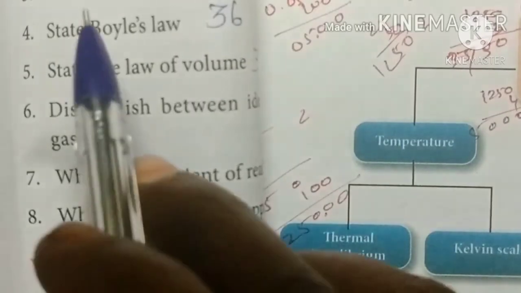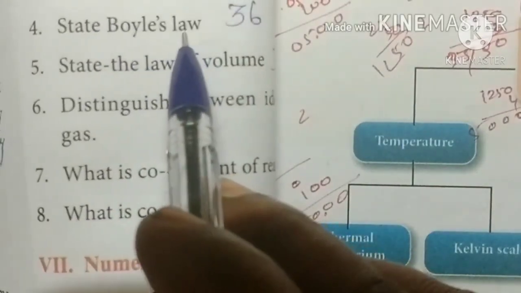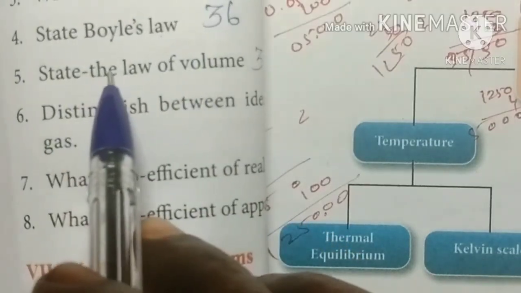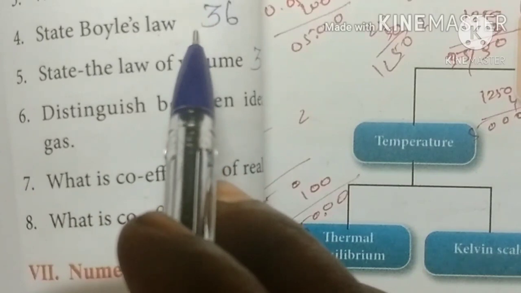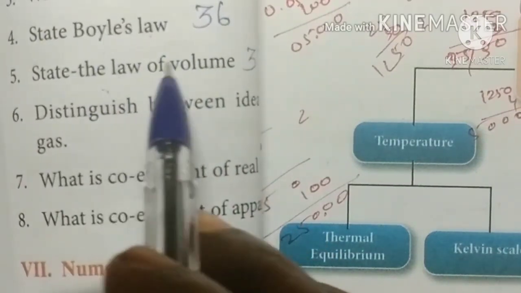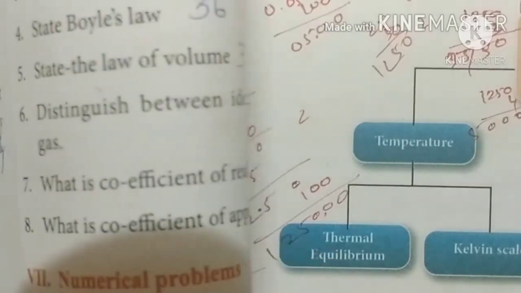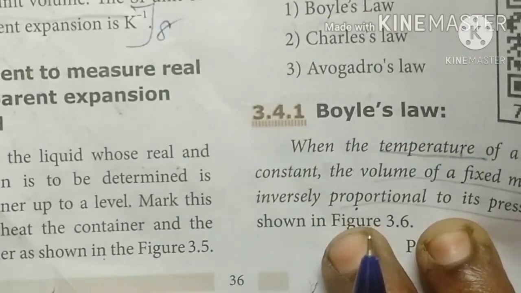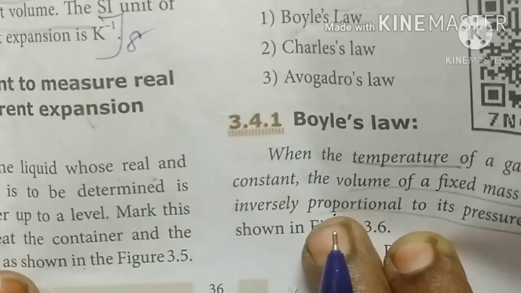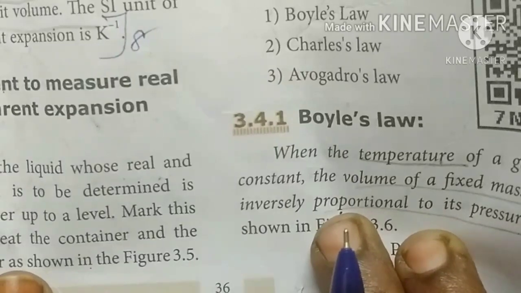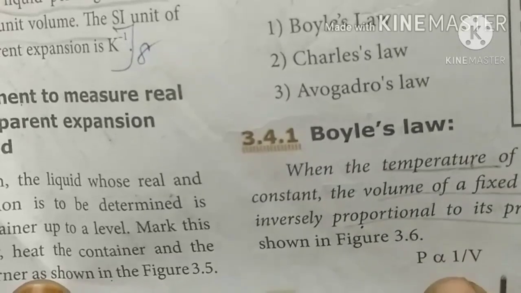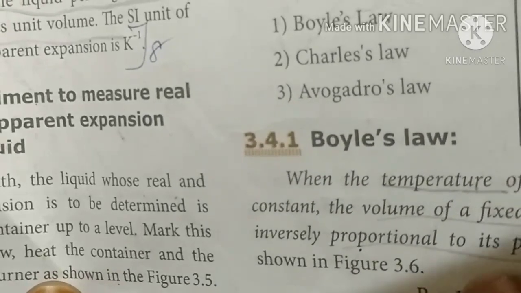Next question number 4, state Boyle's law. Take page number 36. Next, the fifth question is also on the same page, 36. State Boyle's law, page number 36, mark this paragraph. When the temperature of a gas is constant, the volume of a fixed mass of gas is inversely proportional to its pressure. P is proportional to 1 by V, and PV is equal to constant.